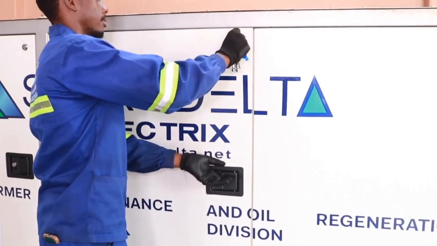The generality of the transformers in our country are not being maintained. That's why you see a lot of times we have power outages. Sometimes the power outage is not a result of load shedding, but a result of faults on transformers that are not being maintained. You understand? So that's the other thing again: we have a shortage of electricity, but the little electricity that we are getting, we are supposed to preserve it.